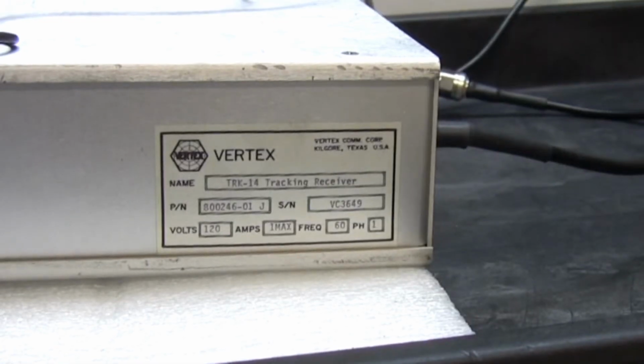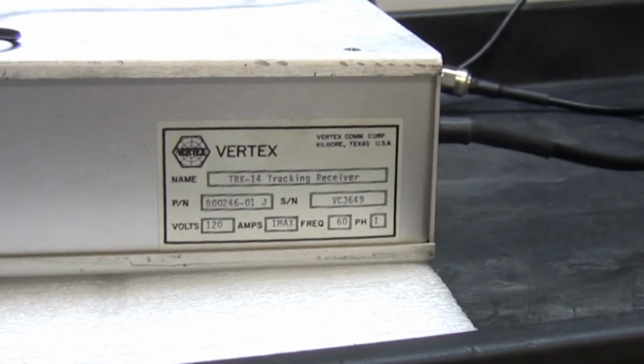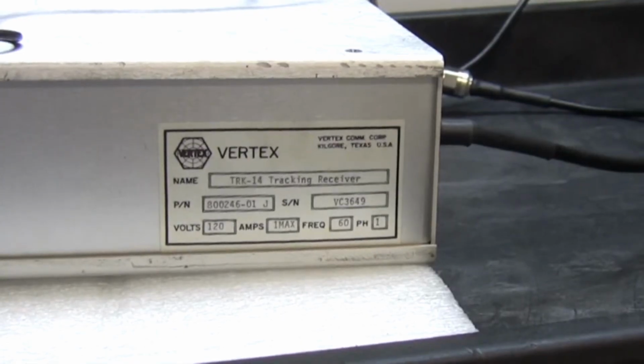There are several other tracking receivers. Some work in C-band, this one in KU band, and others work in L-band. So you need to choose the tracking receiver that's best for your application.